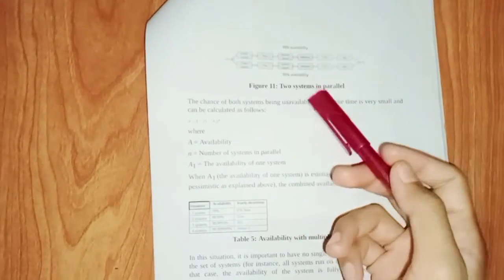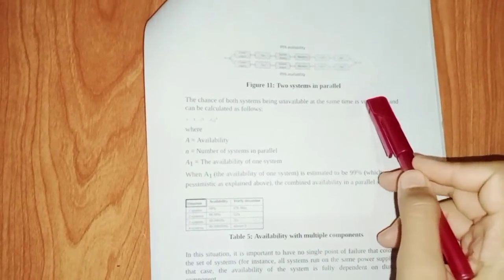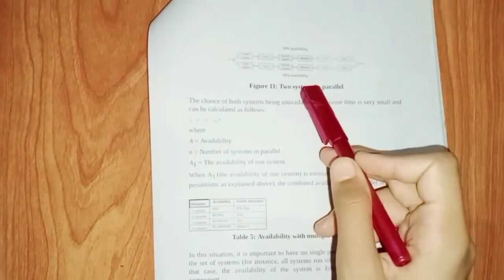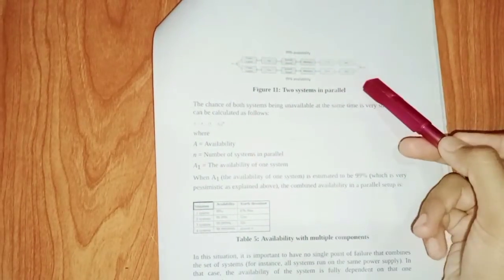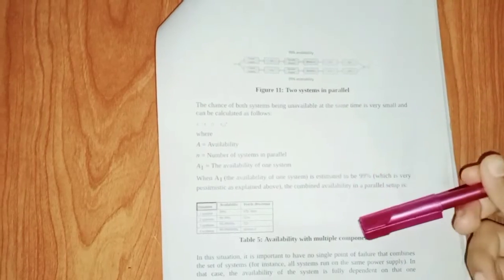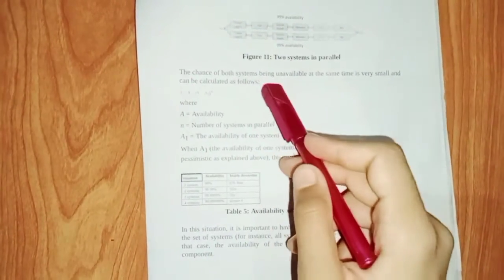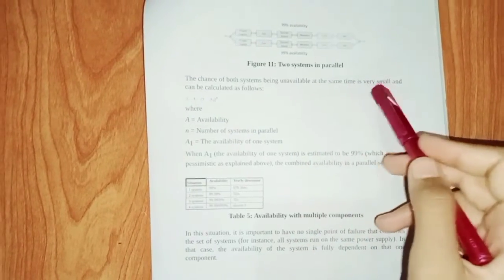Now let's move to the topic: two systems in a parallel way. In this video we will learn how two systems work in parallel and how two systems work within multiple components. The chance of both systems being unavailable at the same time is very small.